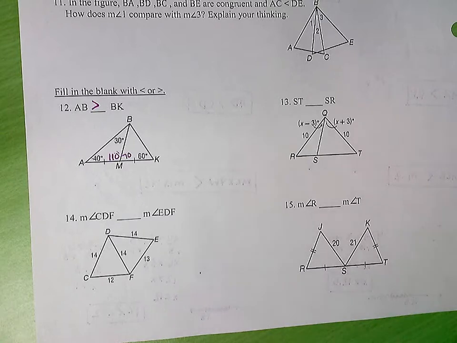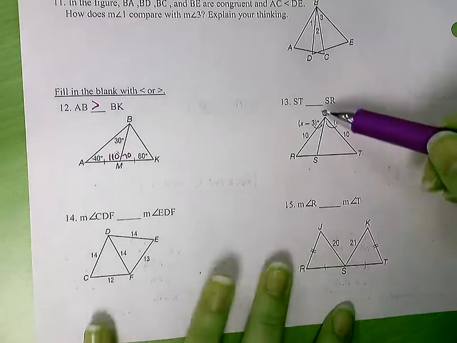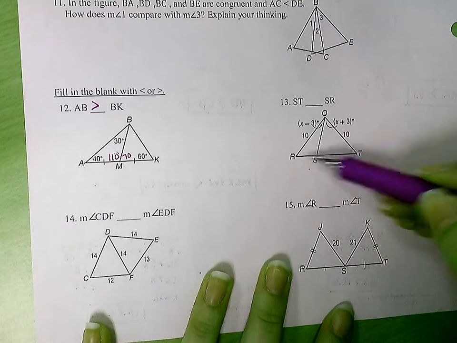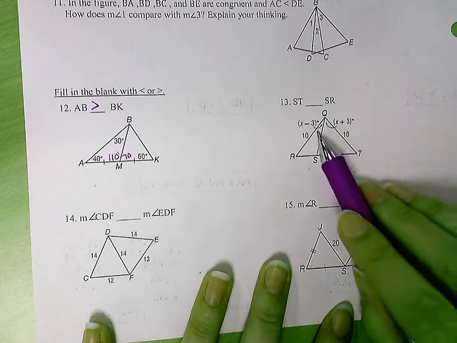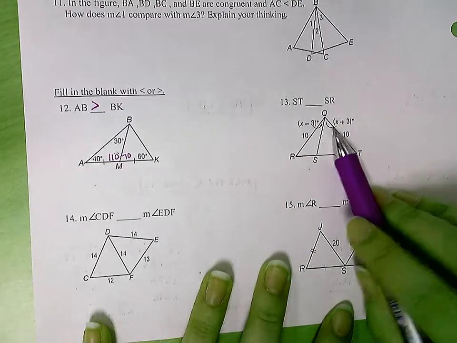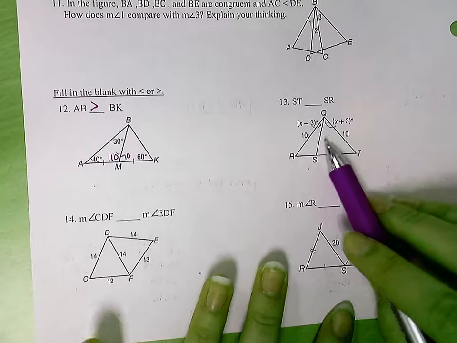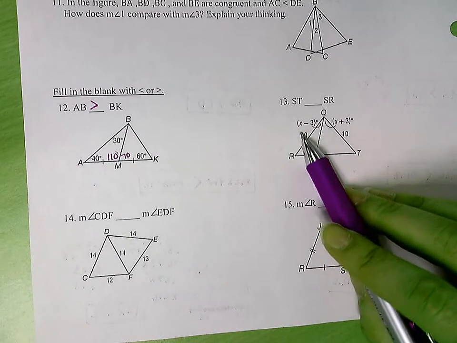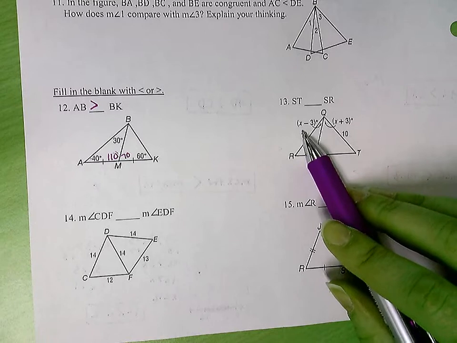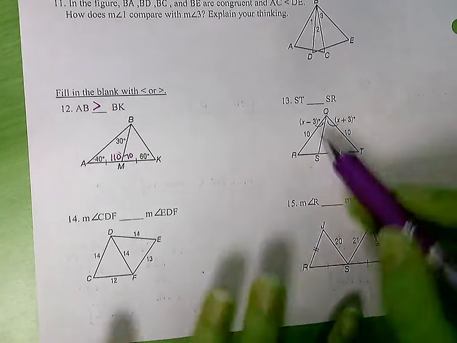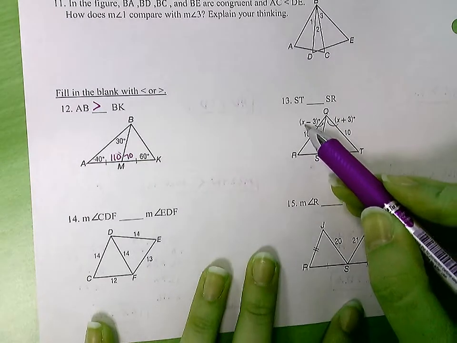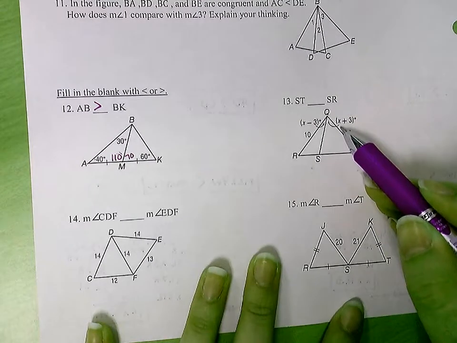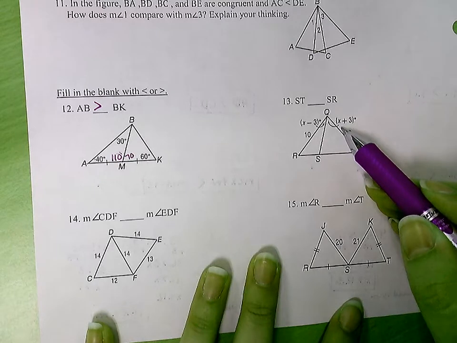Okay, next I have number 13. I'm comparing side ST to side SR. Now I have these equations for these angles. However, if I plug in any number for x, say I plug in 5, I would have 5 minus 3, that would be 2. I'd have to plug in 5 for x here as well. That would be 8.